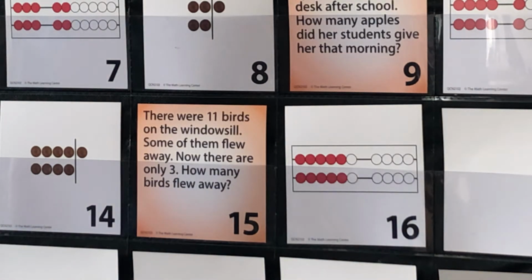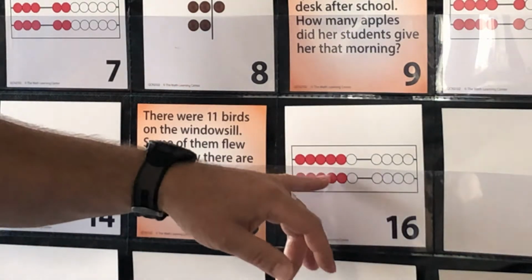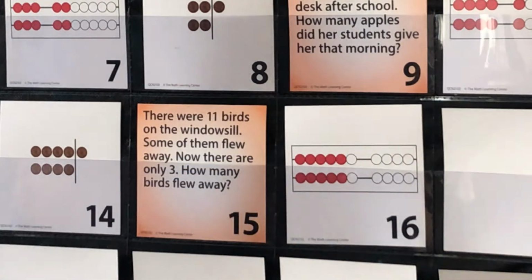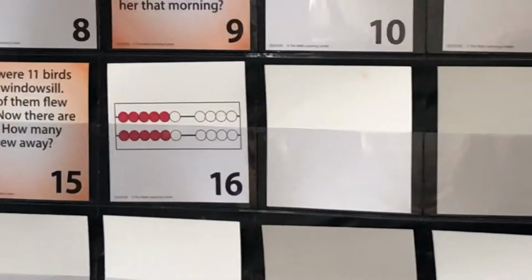Some kids figured out that if you count from 3 up to 10, that was 7, and then one more would be 8. That would get you to 11. Today we're going back to what's called a number rack. The number racks are kind of cool. We're going to be doing a lot more with them later on.